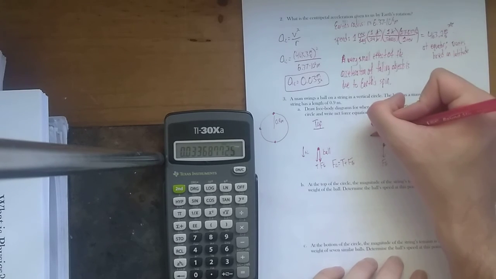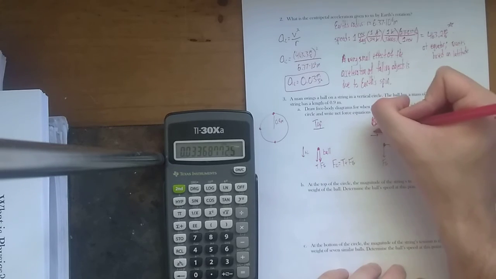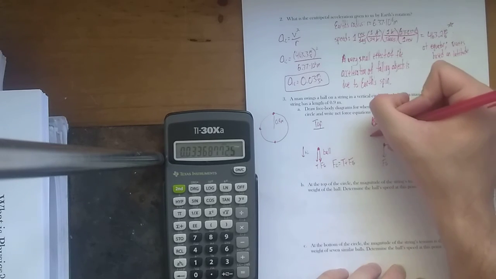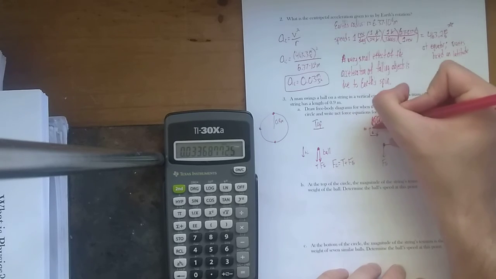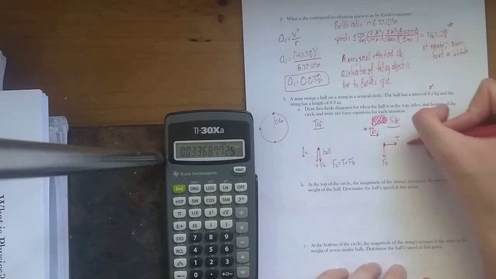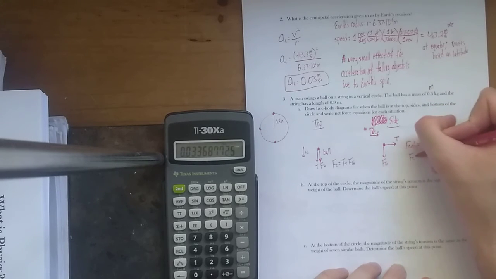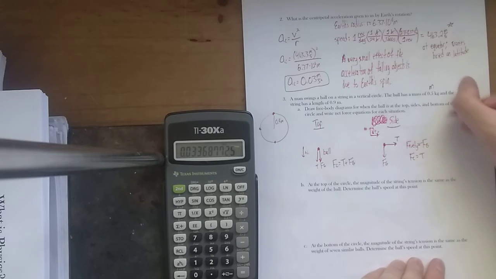Our net force, or our axis, towards the center of the circle is to the right, so that's going to be C, but we also have this Fg, so I'm going to put in a Y direction as well. Okay, our net force equations now are going to be F net Y equals negative Fg, because it's in the negative Y direction, and Fc is simply T.